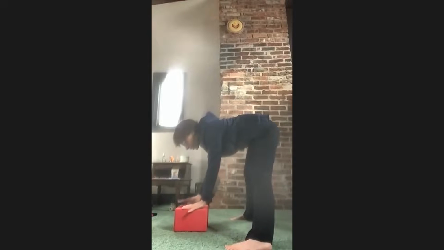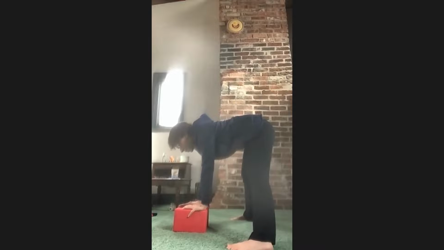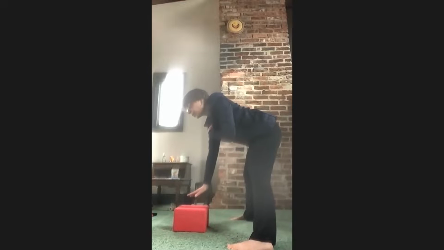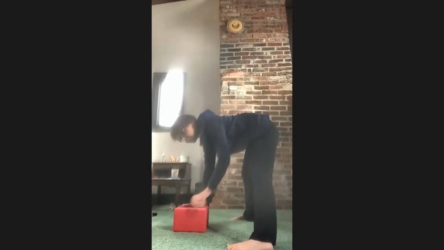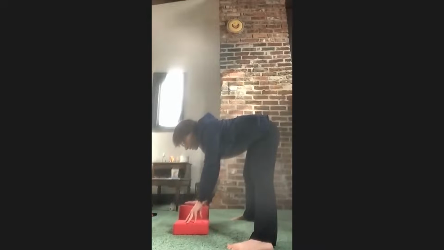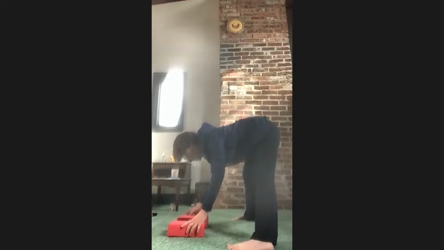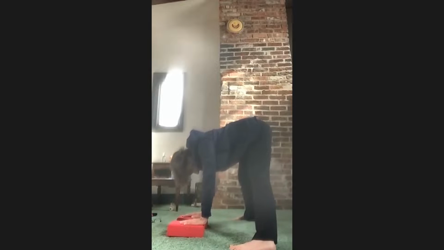Just a couple precautions. If you have unmedicated high blood pressure, heart disease, or any serious eye issues, you want to keep the head level with the heart or above. So you don't want to have the head below the heart. So just keep that in mind. If you have any of those, you can have the forward bend just be like this. If that is not an issue, then you can let the head hang. And the knees are soft.